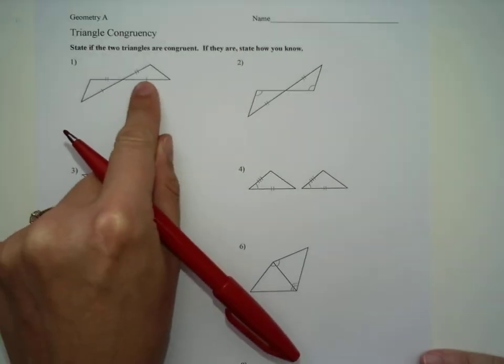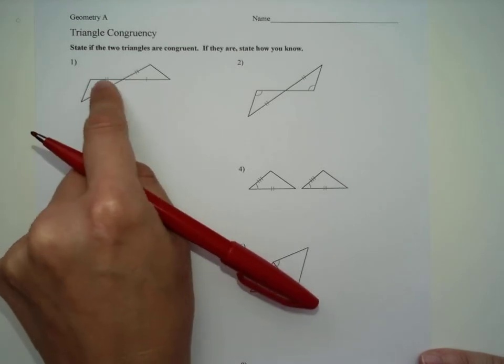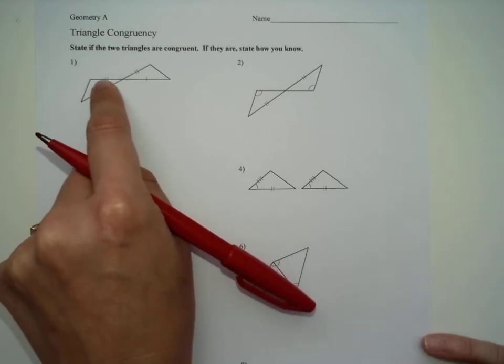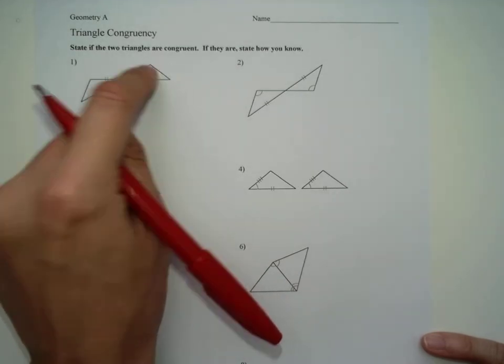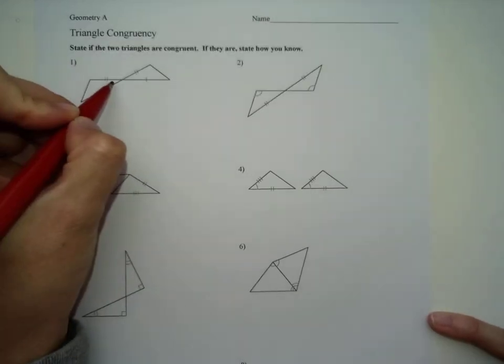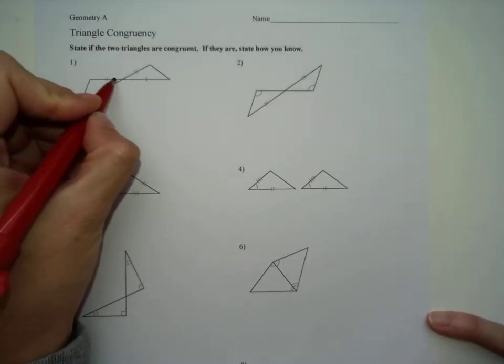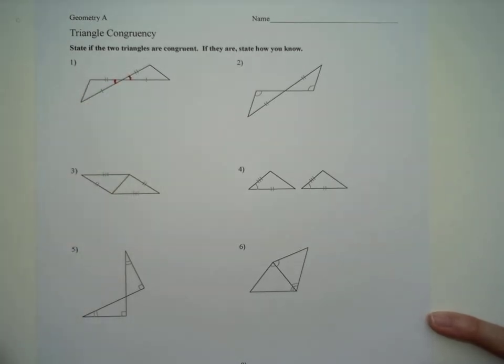Okay, so we know that this side is congruent to this side, and this side is congruent to this side. Now, we have to look for an angle because it doesn't tell us that these sides are congruent, so they're not. If you remember vertical angles, these are vertical angles. And so we know that those are congruent.